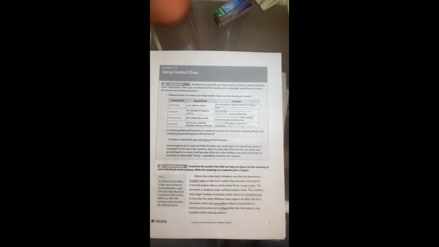If not, grab a lined sheet of paper, or you can just fit it in somewhere like right here. Whatever works best for you. I'm going to pull out a separate sheet of paper here. So underline the context clue, and then we're writing the meaning on a separate sheet of paper, or however works best for us.